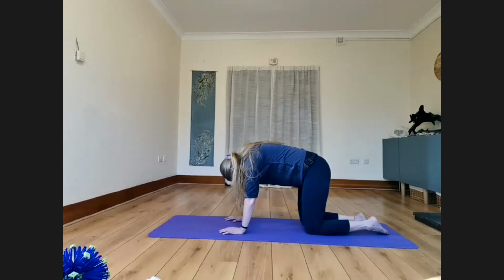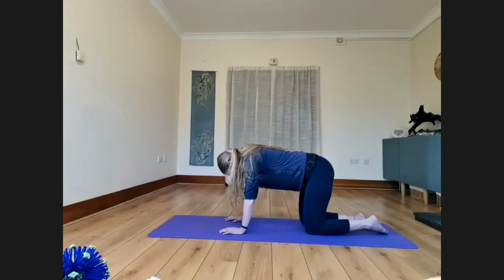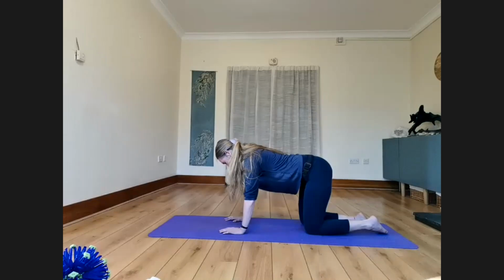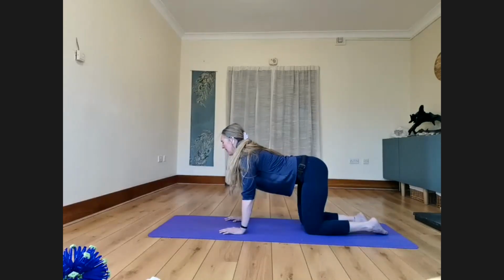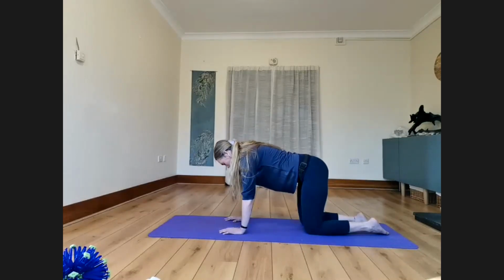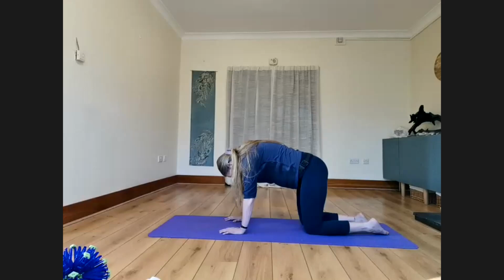Start at the tail and go bit by bit through your vertebra until you get all the way up to the head. And then start at the head. Try not to cheat. And go all the way vertebra by vertebra, as if you're picking each one up, all the way down to your tail.